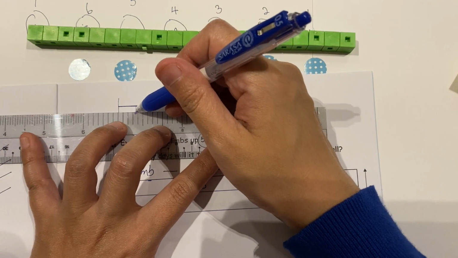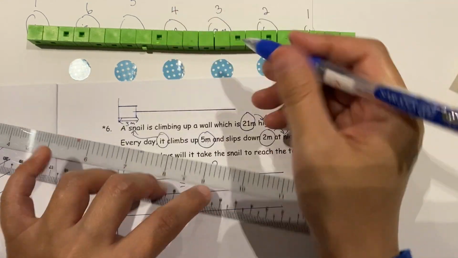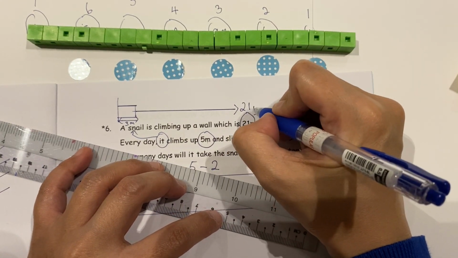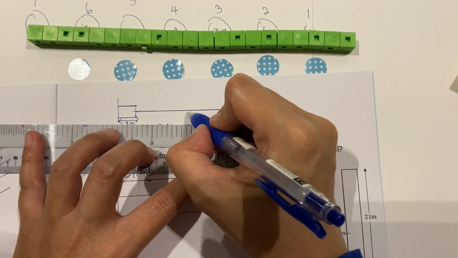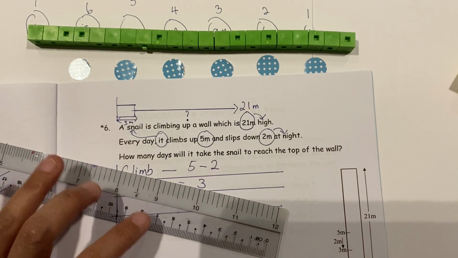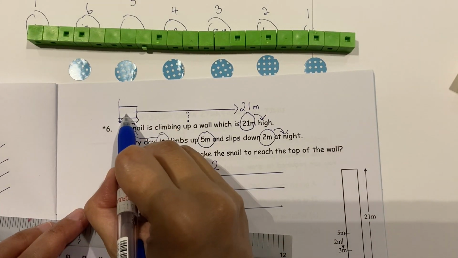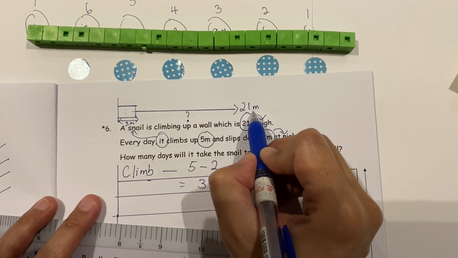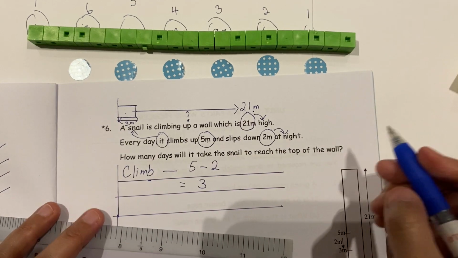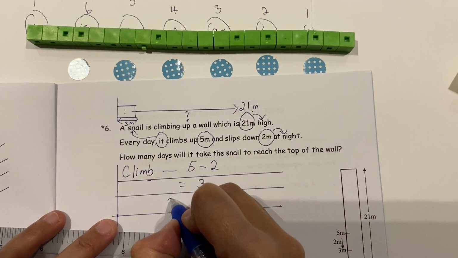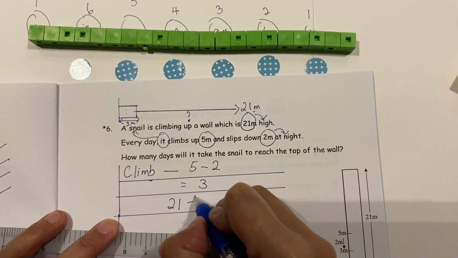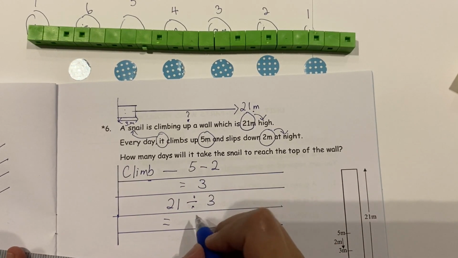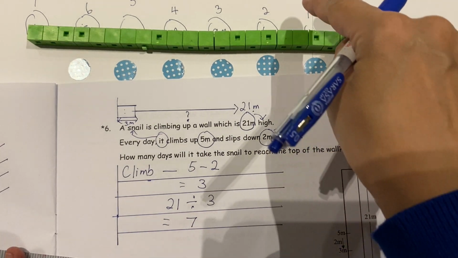But you know that the height is 21 meters. So the number of days will be here. Okay, so this is 1 day, 3 meters, 21 meters, how many days? So here will be 21 divided by 3, and that gives you 7, like what we indicated here.